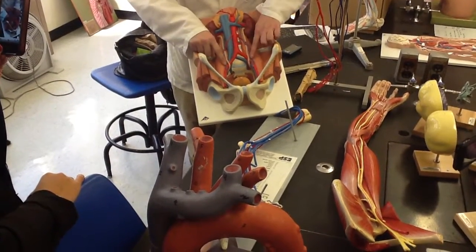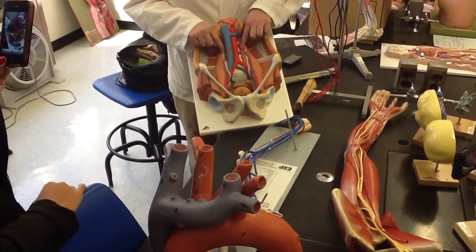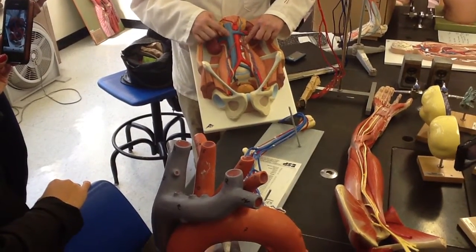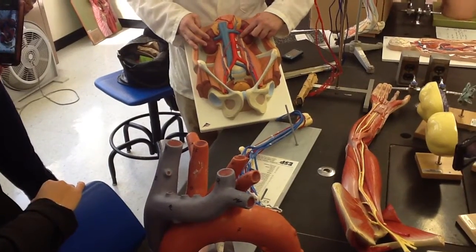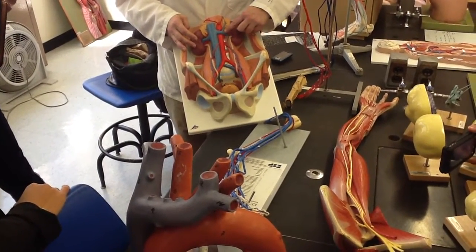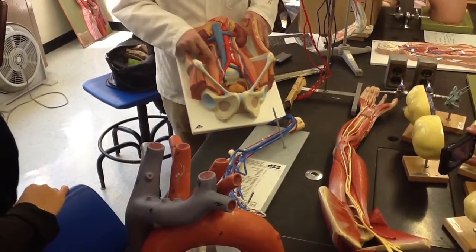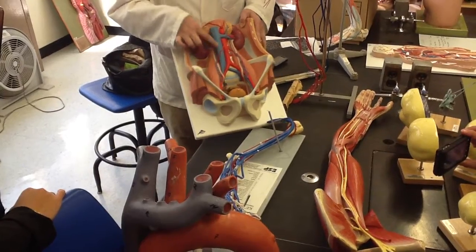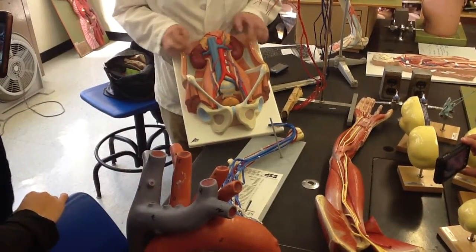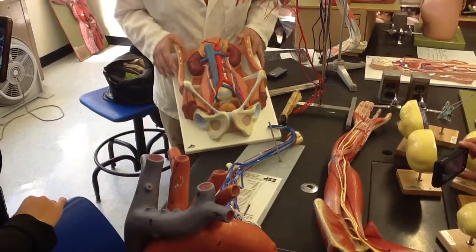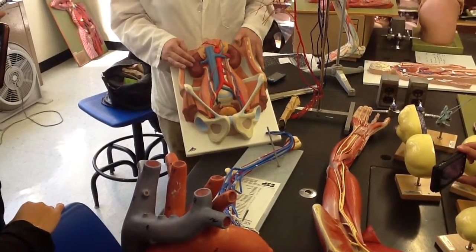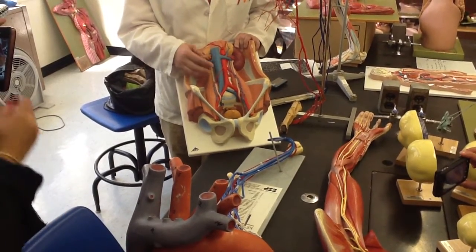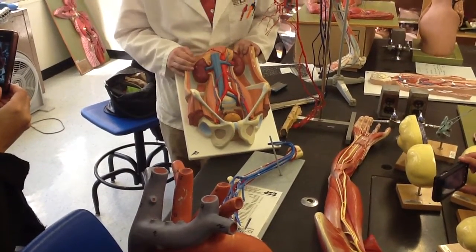We also can see the returning gonadal veins. Notice that the left gonadal vein actually does not return directly to the inferior vena cava. It actually returns first to the left renal vein, and the right gonadal vein does go directly into the inferior vena cava. And of course, here's our right and left renal veins. Our return through the mesenteric system, the inferior and superior mesenteric veins, will actually go through the hepatic portal system, which we don't see here.